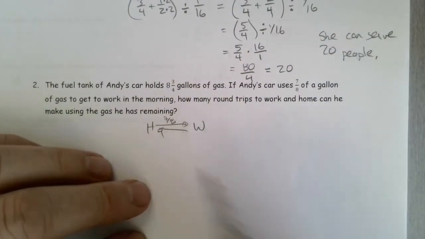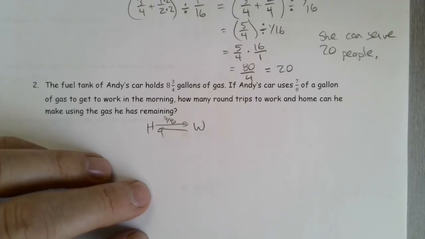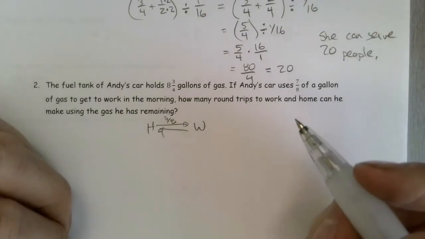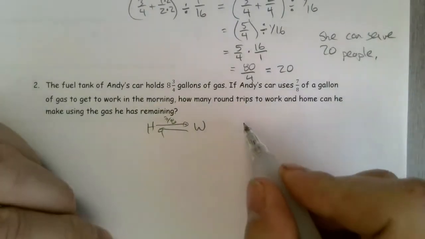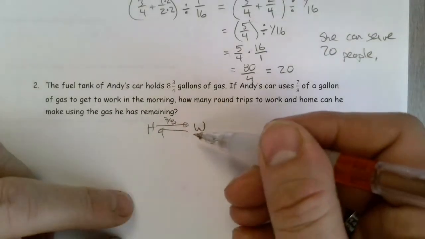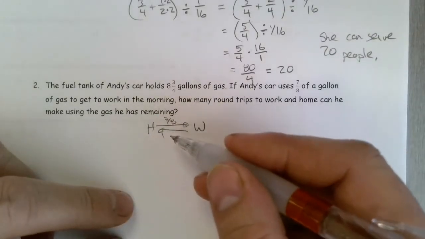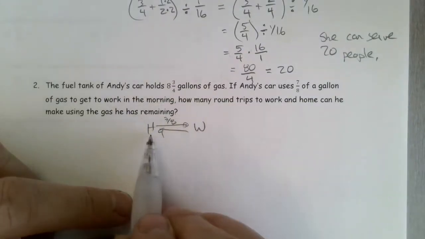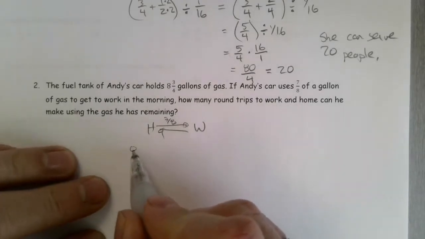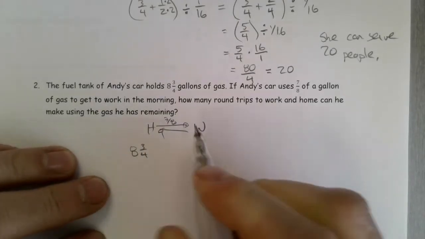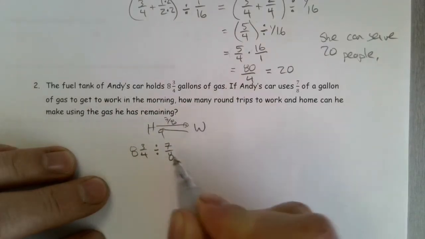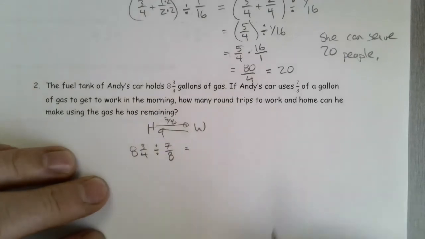Now, there are a couple of different ways that we can go about doing this. But maybe what we do is let's just figure out how many trips he can make. And then let's remember that a trip is just there, a trip is just back here. We want to know how many trips he can make, but a round trip is going to be there and back. So we're going to do a couple of bits of division here. So first of all, how many trips can he make? Well, we're going to take that 8 3/4 and divide it by the 7/8 of a gallon that he uses.